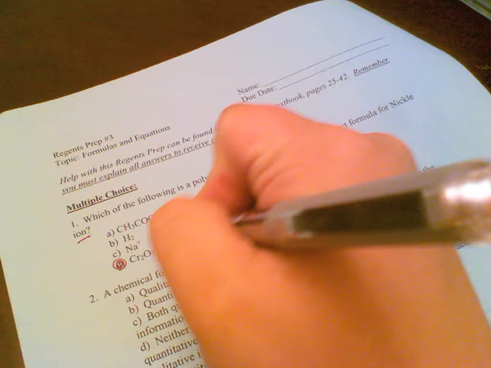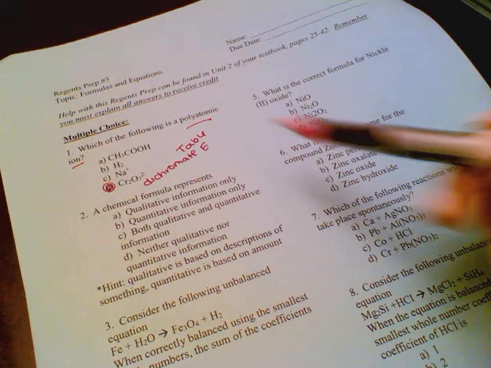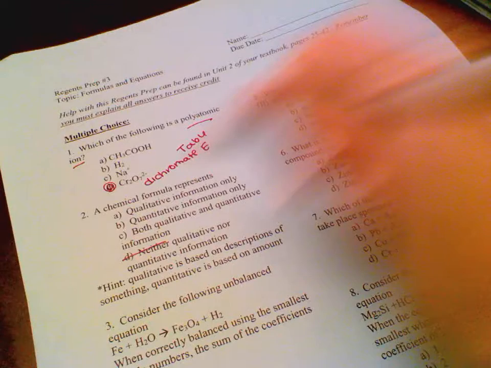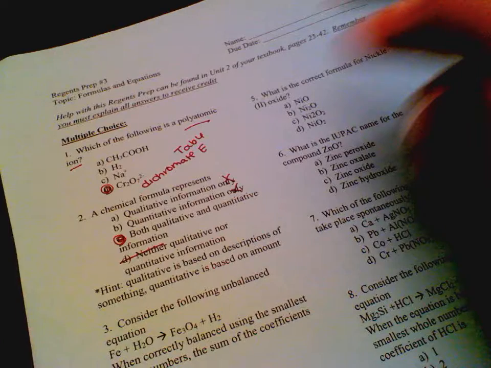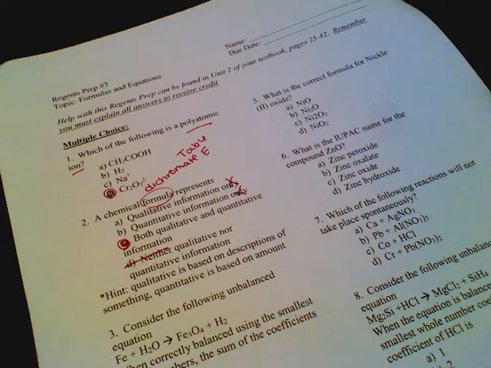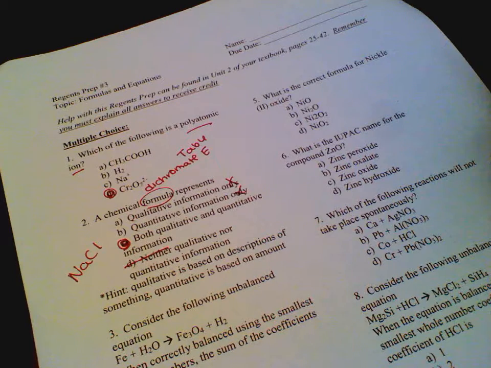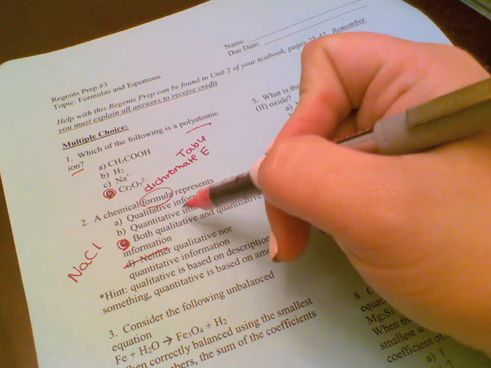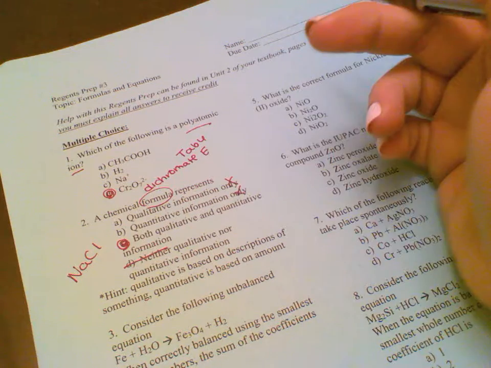Two, a chemical formula represents. So we have qualitative, quantitative, both, or neither. I never really liked neither, and honestly, I never really liked only. So I'm going to go with C. But really, when I'm talking about a chemical formula, I'm talking about something like NaCl. And from there, I know quantitative information, which would be things like mass or weight. And then I have things that are qualitative, like I would know that it's ionic, so it's probably a solid, things like that. So from a formula, you kind of know both.